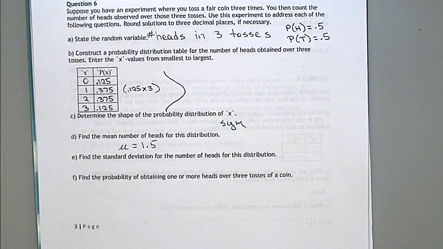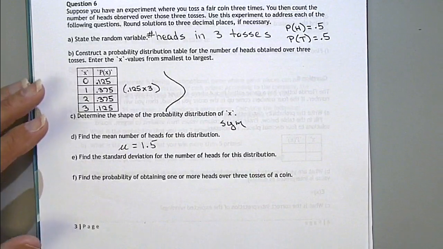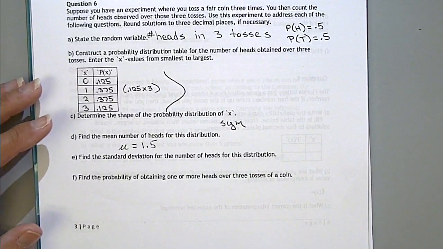You can calculate this all day long, but if you don't know what it means, it doesn't matter, right? I mean, if you don't know what the calculation stands for, it's useless to you. That's what the mean is, and that's why it's called the expected value.